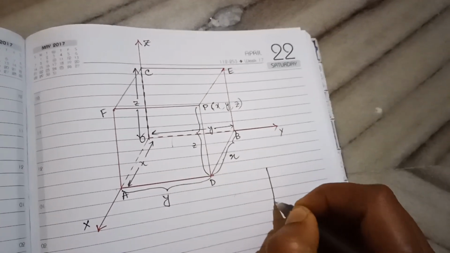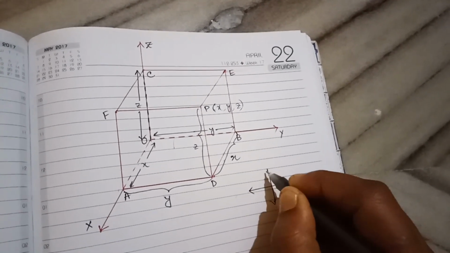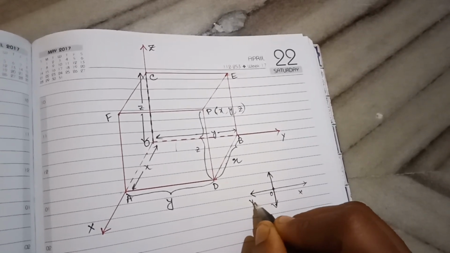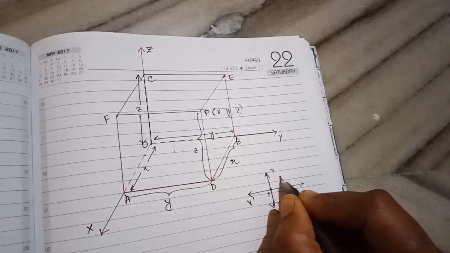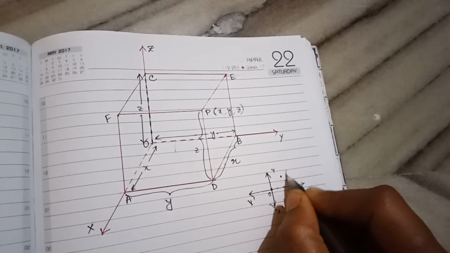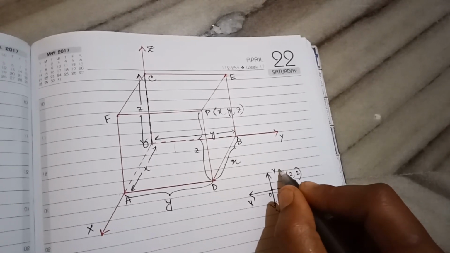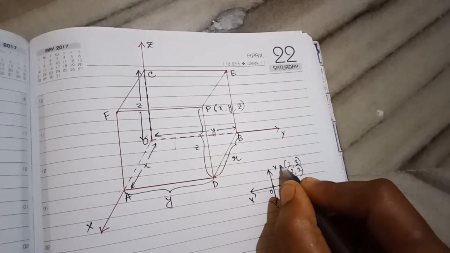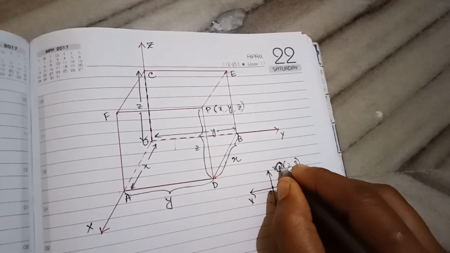Now I am just drawing a 2-dimensional figure just to bring the ideas back. Suppose this is O, this is X, this is X dash, this is Y dash, and this is Y. Suppose you are plotting a point over here. Think about this point is 2, 2. Or suppose you are taking 3, 2. Sorry, 2, 3. Okay, so you think about this point 2, 3.